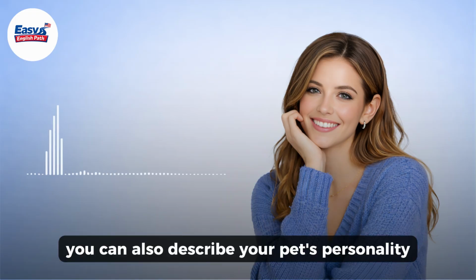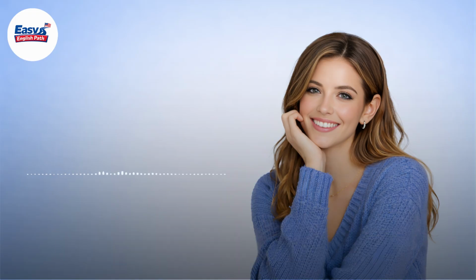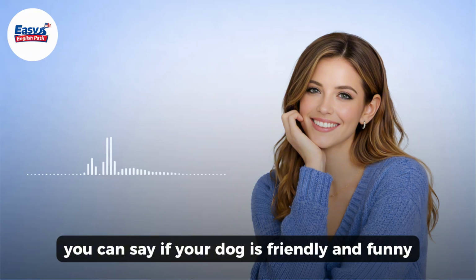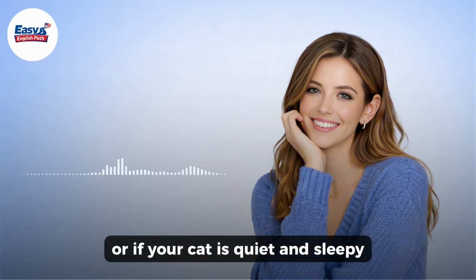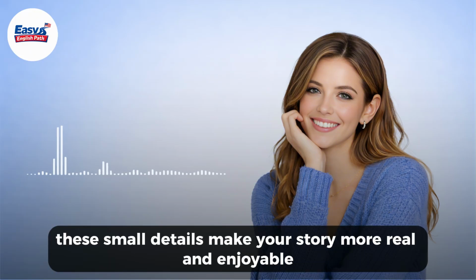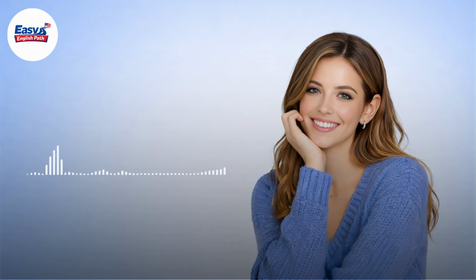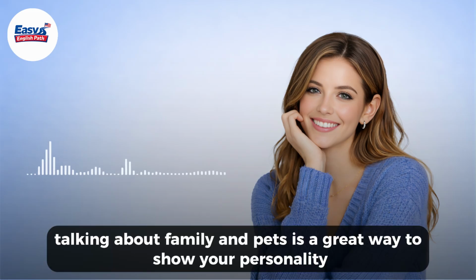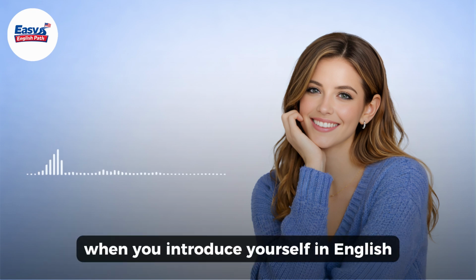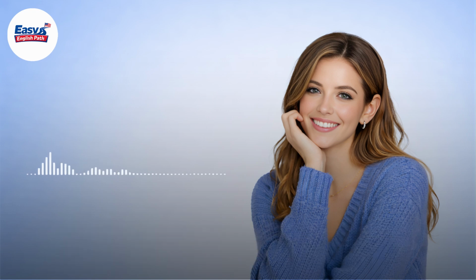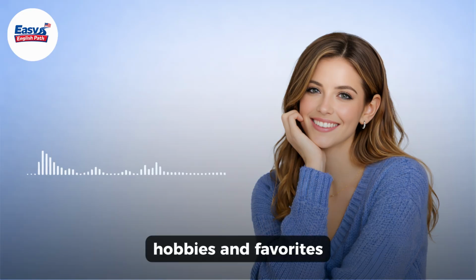You can also describe your pet's personality. You can say if your dog is friendly and funny, or if your cat is quiet and sleepy. These small details make your story more real and enjoyable. Talking about family and pets is a great way to show your personality and build a friendly connection when you introduce yourself in English.